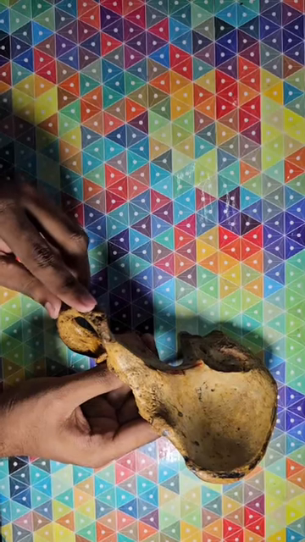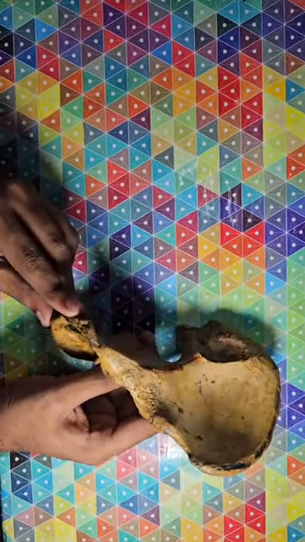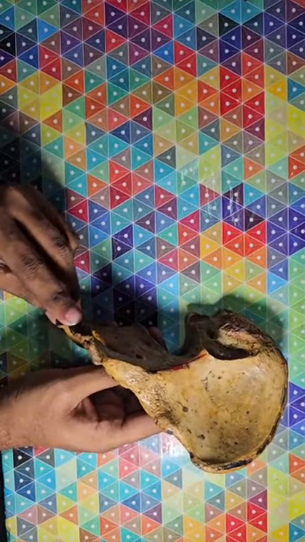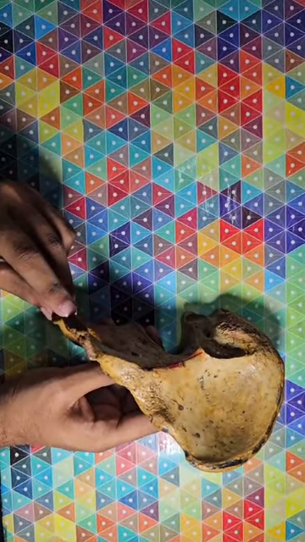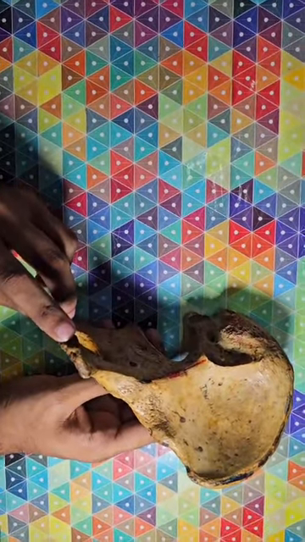And this is the medial or symphyseal surface. Medial surface is covered by a plate of hyaline cartilage and articulates with the similar surface of the opposite bone, separated by a fibrocartilaginous interpubic disc.